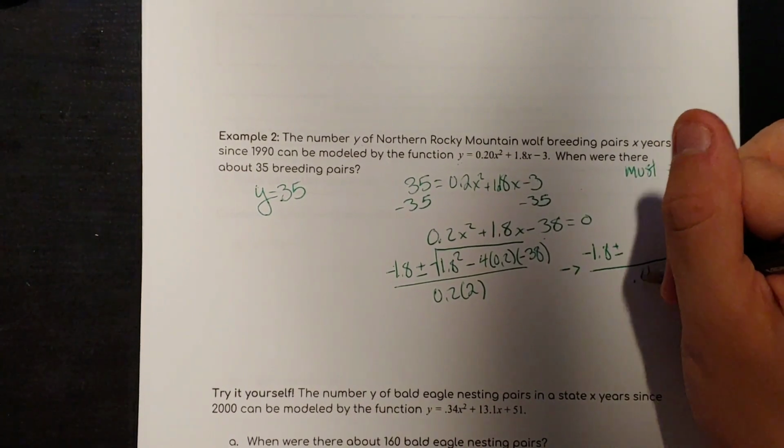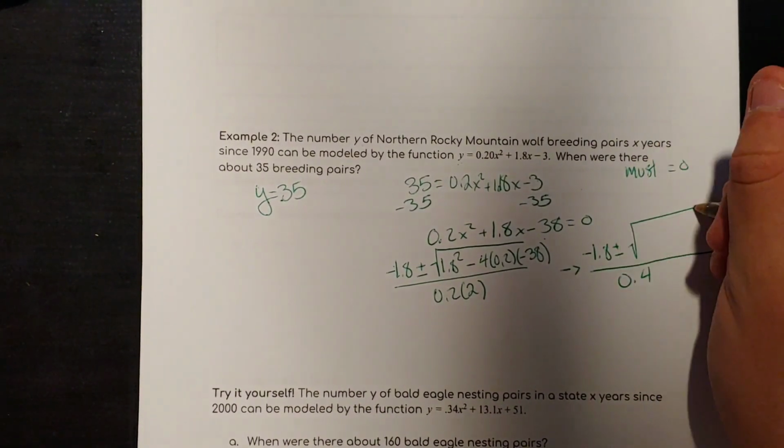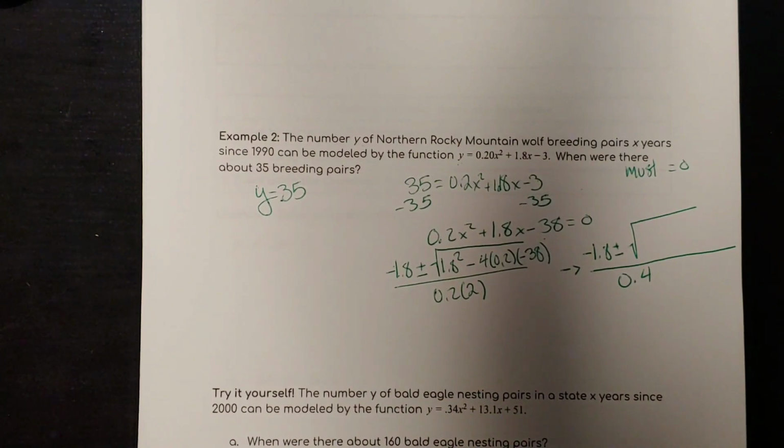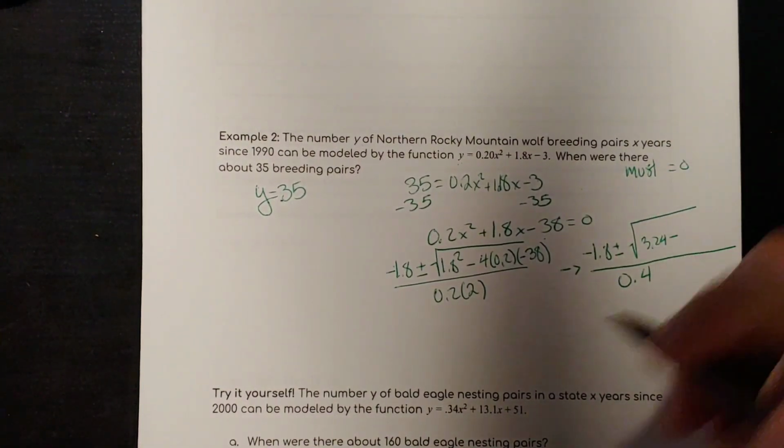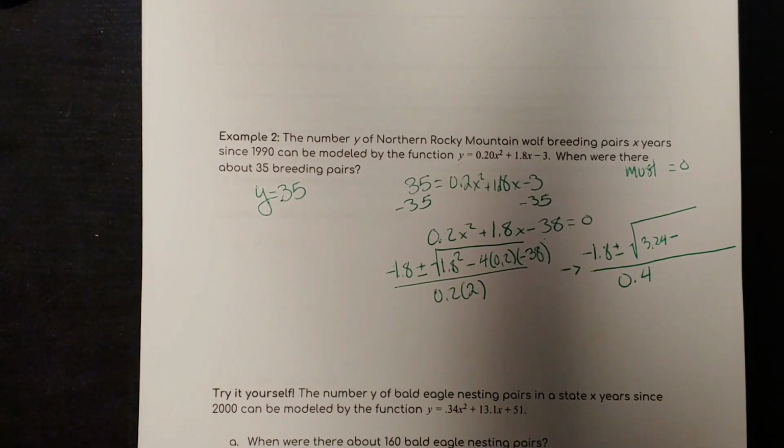That 0.2 times 2 turns into 0.4. 1.8 times 1.8 is 3.24, minus 4 times 0.2 times 38.